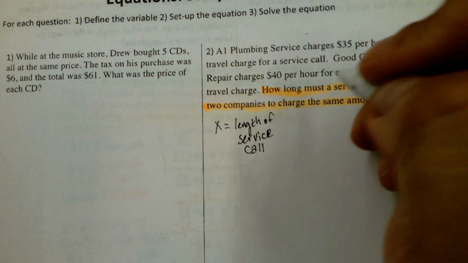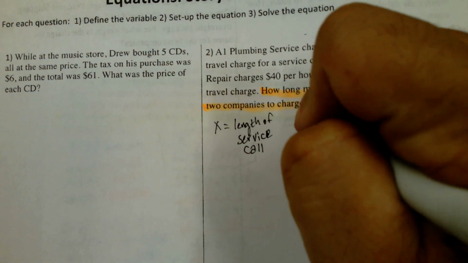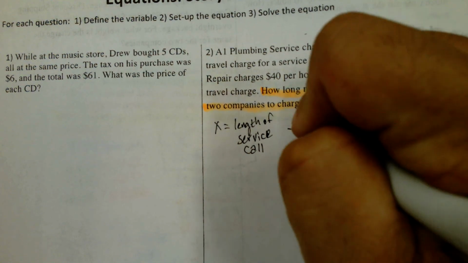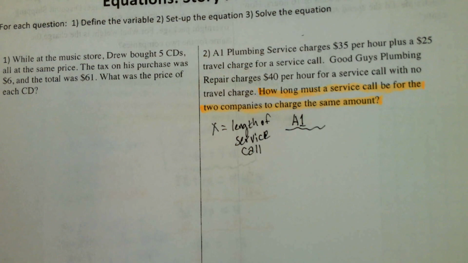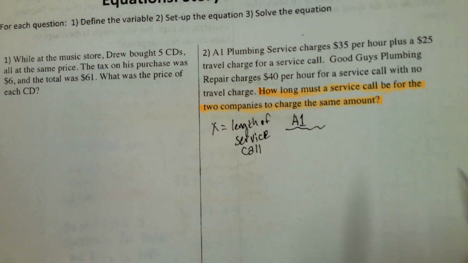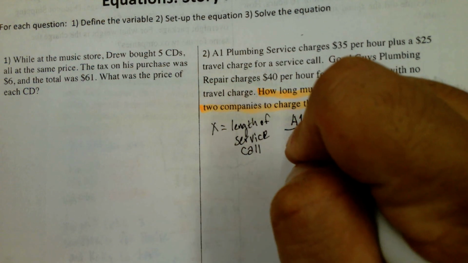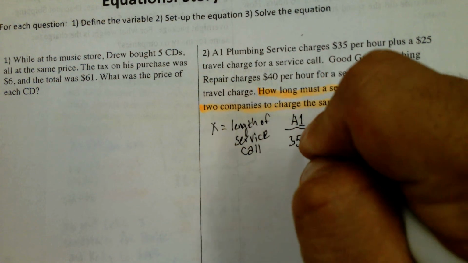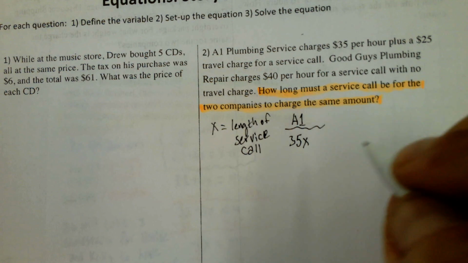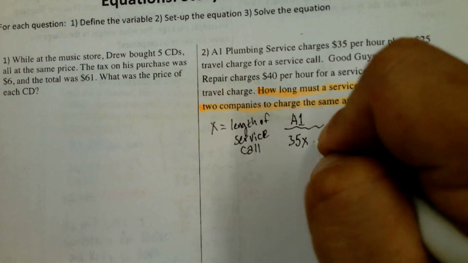So let's see here. We have A1 Plumbing. I think I've used them before. So they charge $35 per hour plus $25 service charge. So 35 times the number of hours, which in this case is X, plus 25.